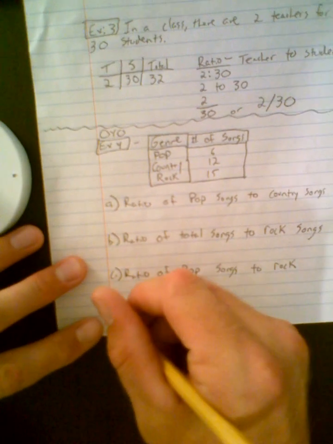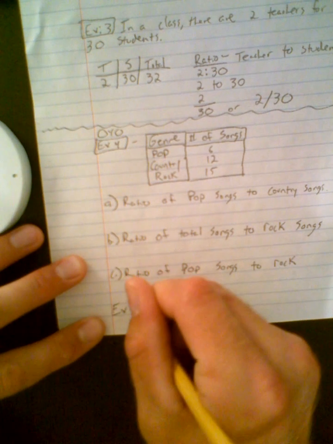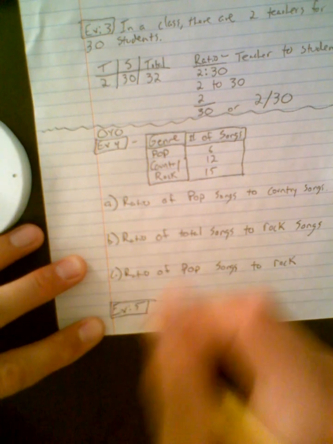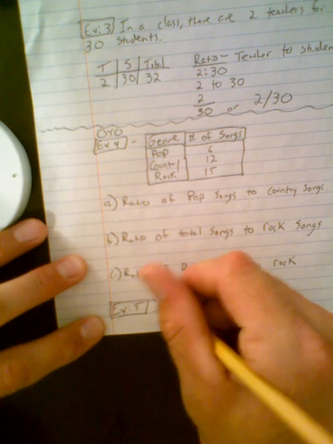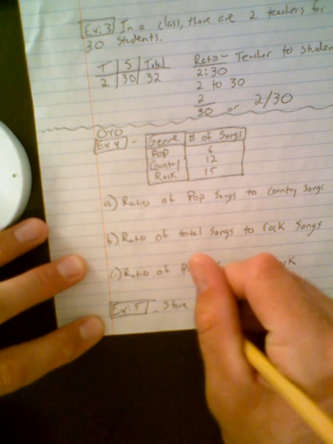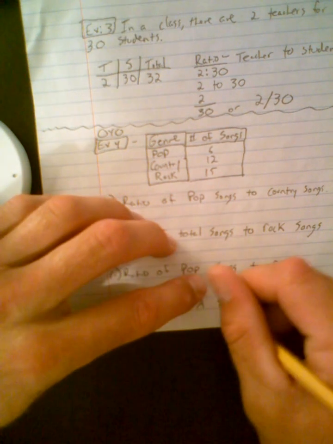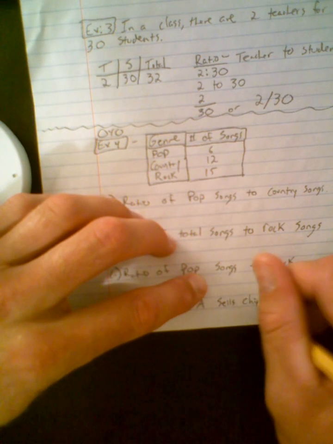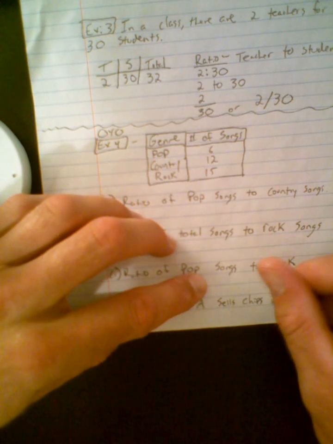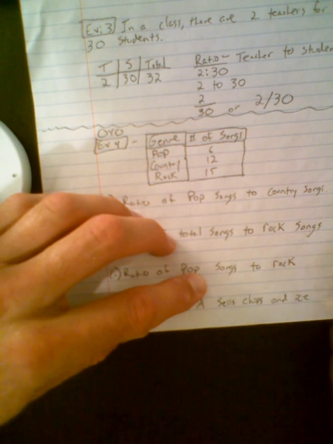All right. And then when you're finished with that, go ahead and try example 5. Example 5 is store A sells chips and ice cream. Yum, that sounds good.